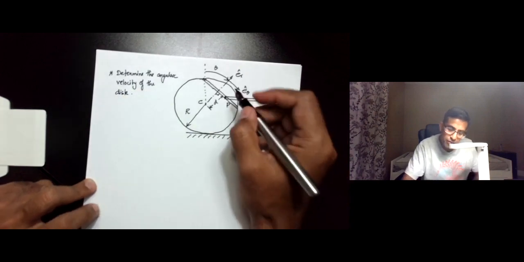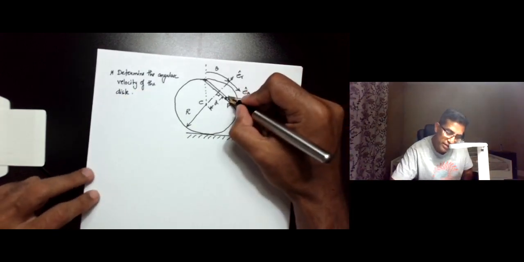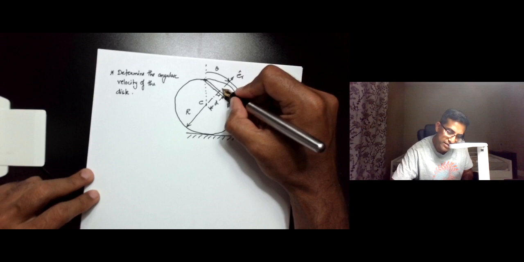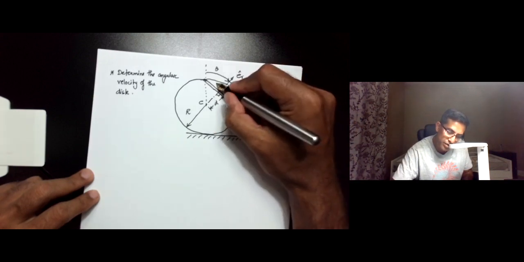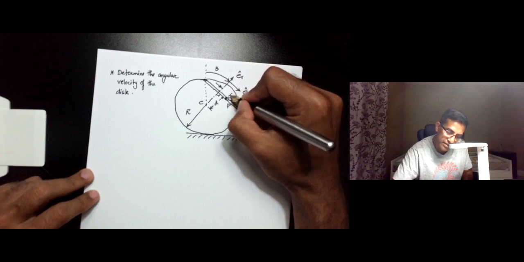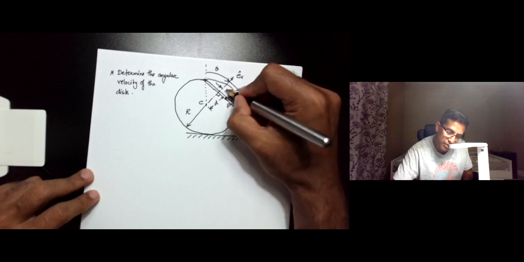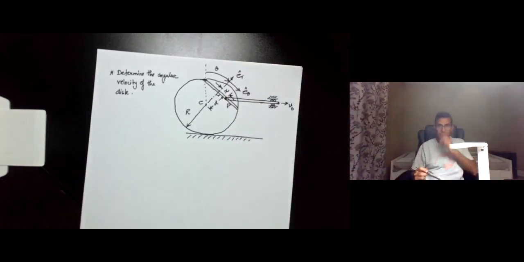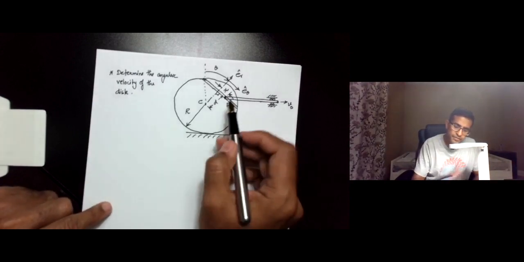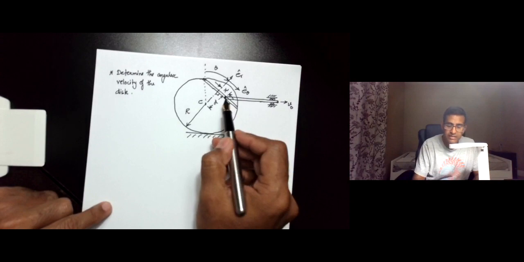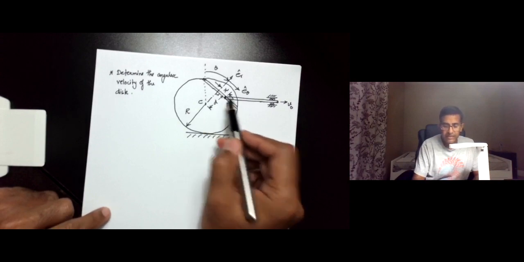There is one other parameter that needs to be specified, and that is the distance between this pin and this perpendicular, and that distance is given by the parameter x. So at an instant that distance is x.